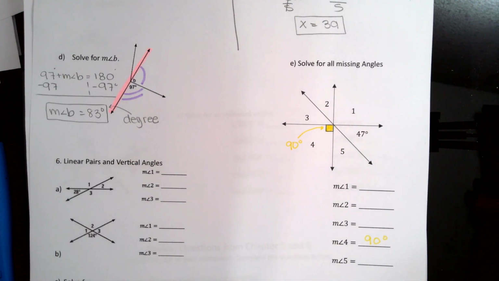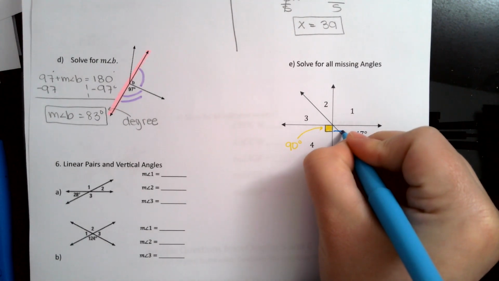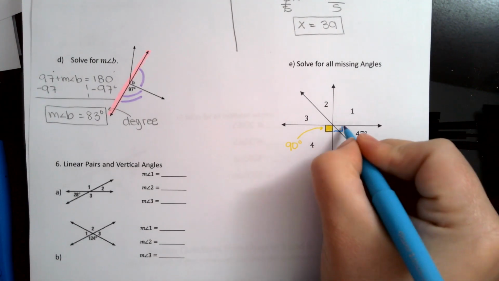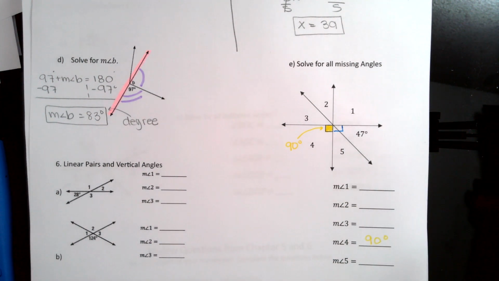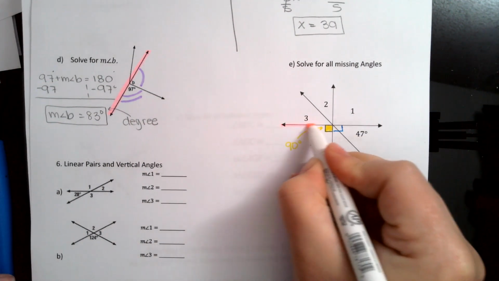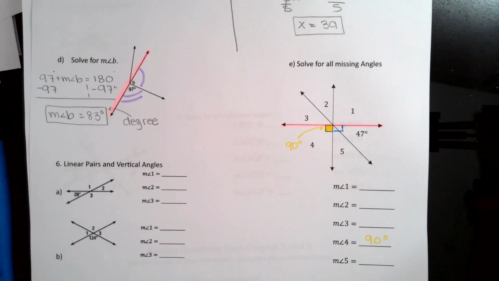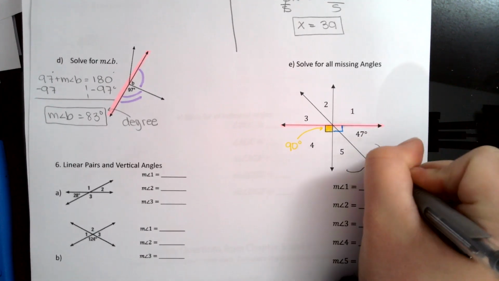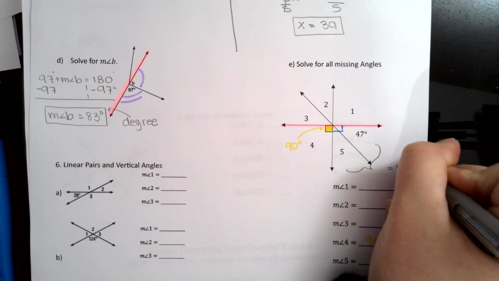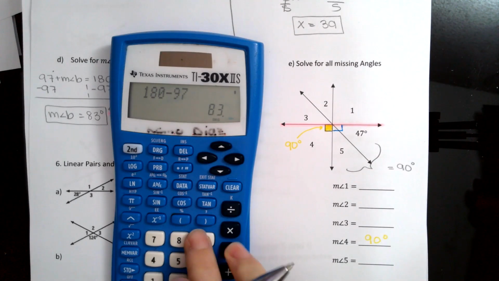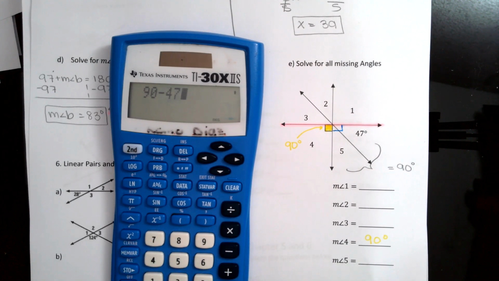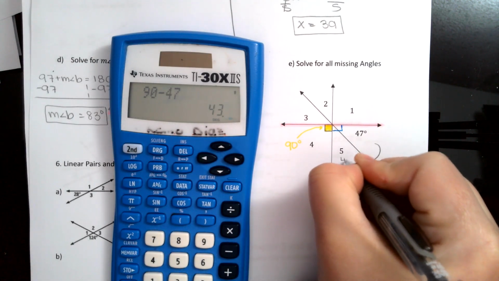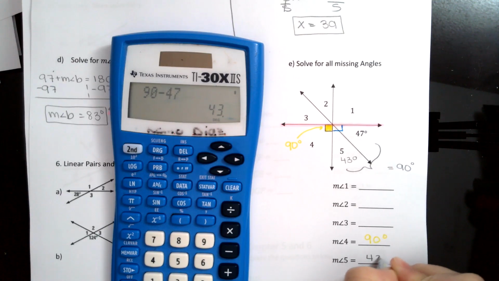Now, if we have one box here, this means that right next to it, we also have a box because we have a linear line here, right? We have a line. The line is 180. If one side's 90, the other side has to be 90. But if we know that this is 90 together, I'm going to take 90, subtract 47 to get my angle here for 5 at 43 degrees.